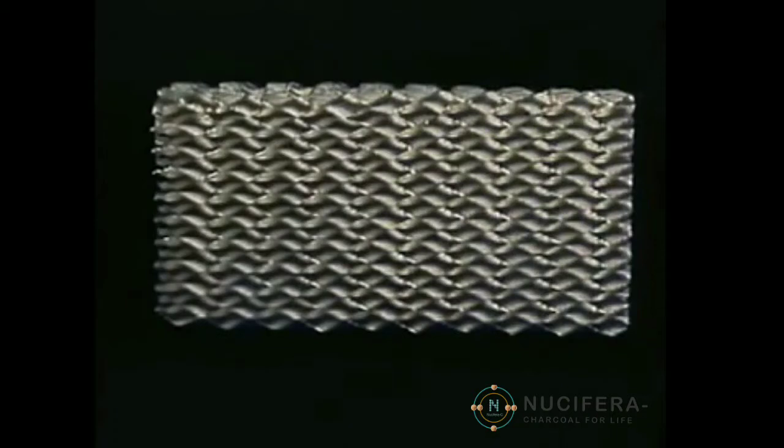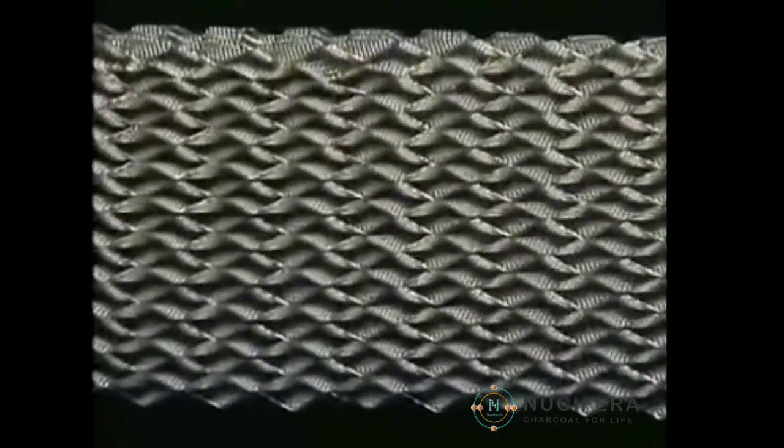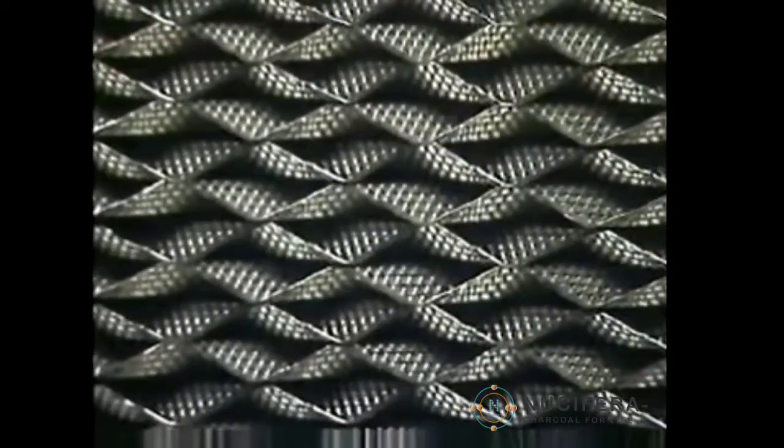This is a section of another type of packing from a distillation tower. It's called a packing grid. Each layer in the grid has spaces for vapors to rise through the packing on their way up the tower. Liquid flows over these surfaces, which channel the liquid as it flows down the tower.